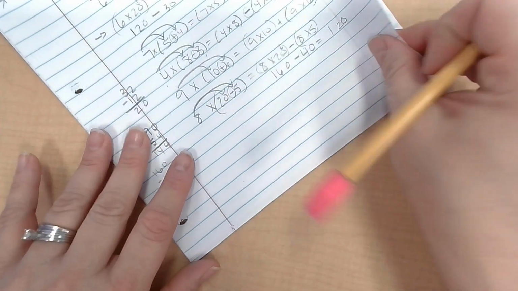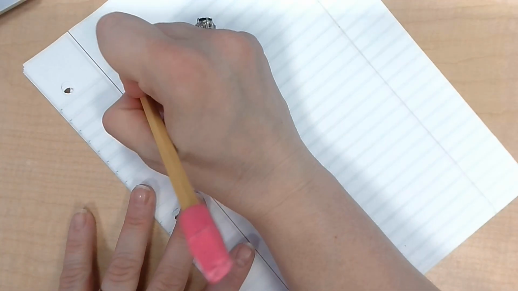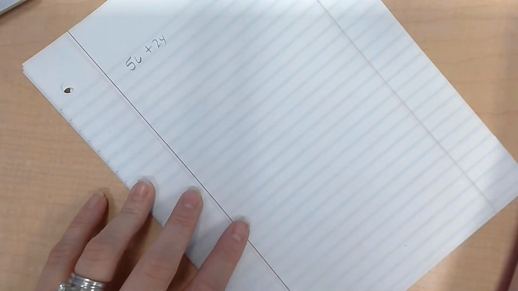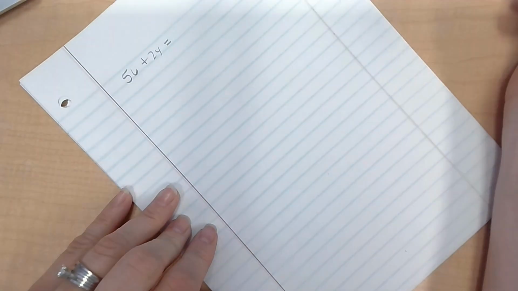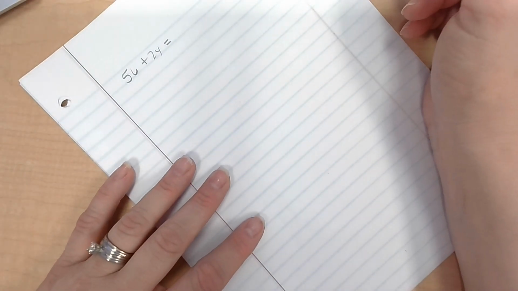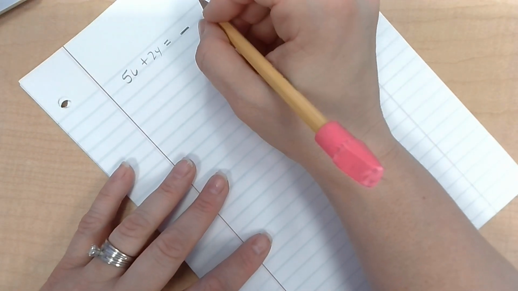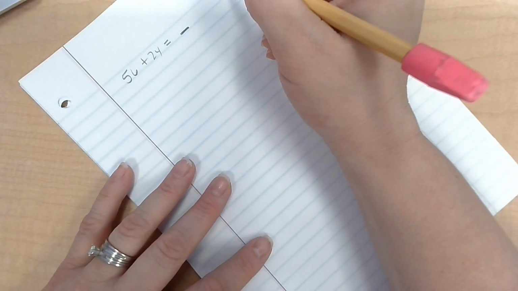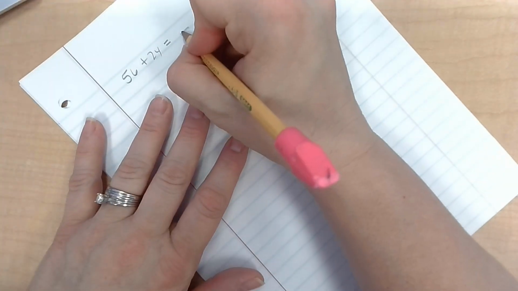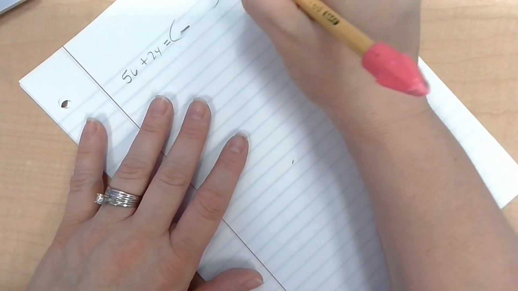All right, the next part, I'm going to use a different piece. So I have 56 plus 24. Okay. 56 plus 24. I'm going to use reverse distributive property. What this is saying is I'm going to have some number twice, and it's going to be added because I have an addition here.